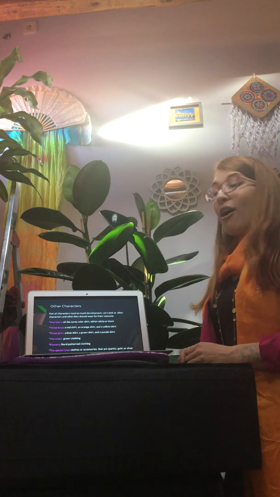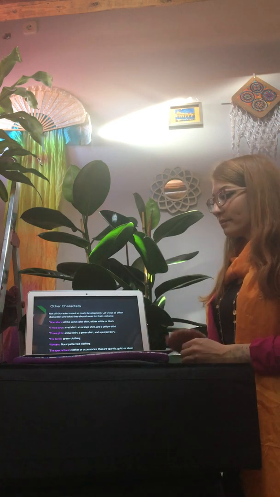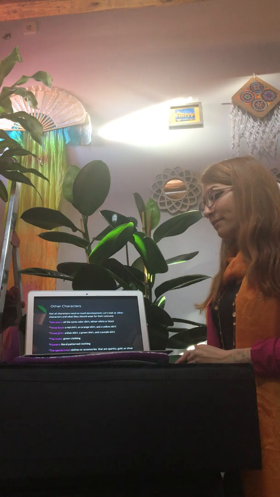First, narrators. All the same color shirt, either white or black. The 3 boys. They can wear a red shirt and orange shirt and a yellow shirt. 3 girls.